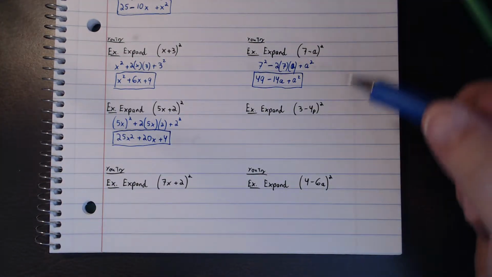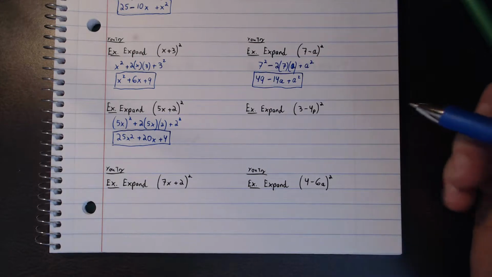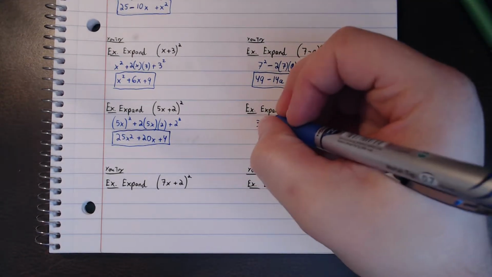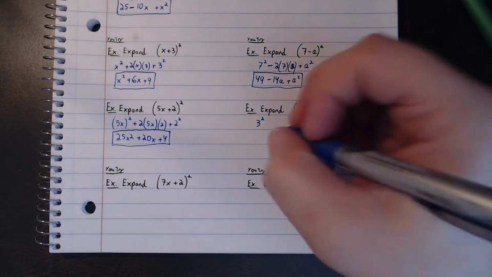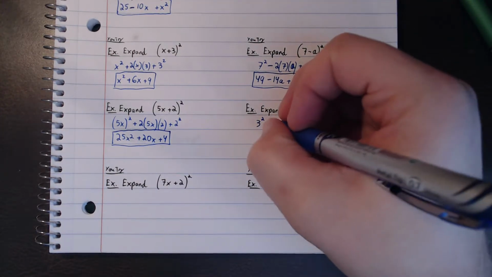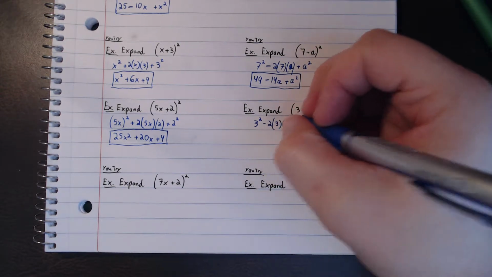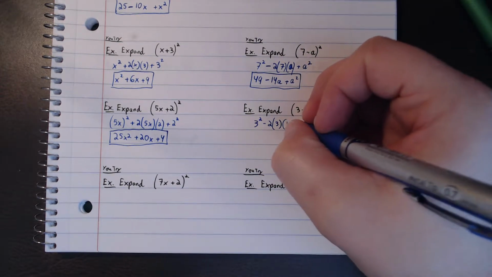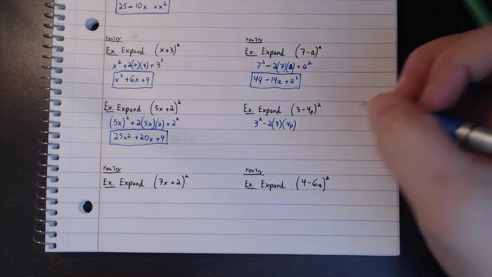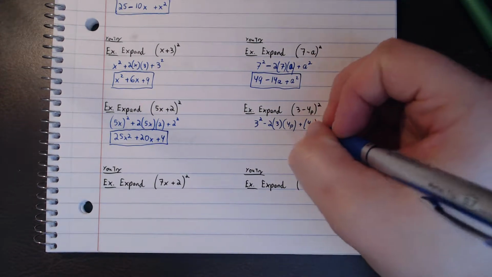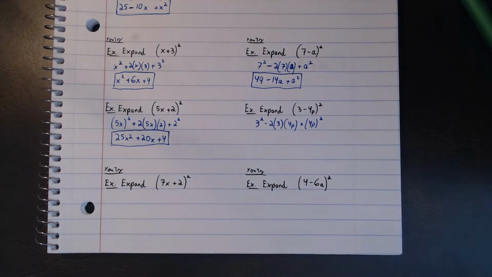Okay, our example on this side, not much has changed. We're going to do our a term, 3 squared. We have minus 2 times our a term again, which is 3, times our b term, which is 4p, and then we have plus 4p squared.